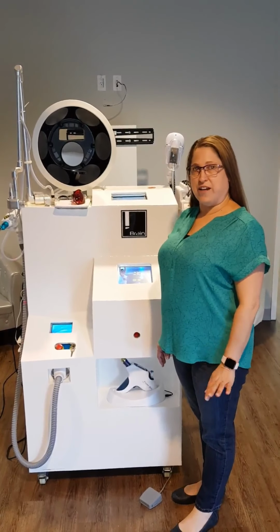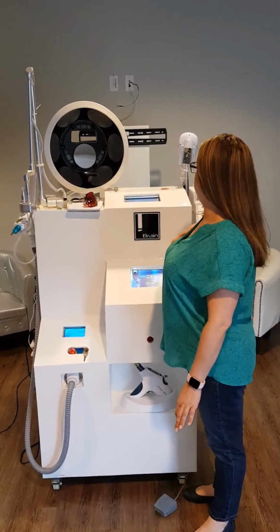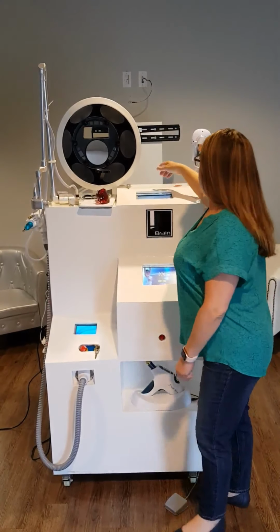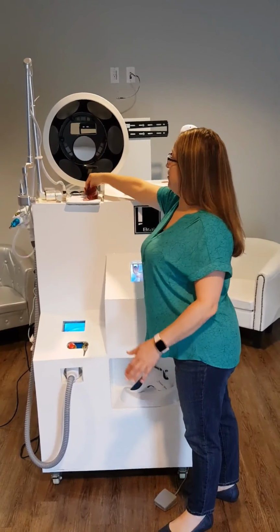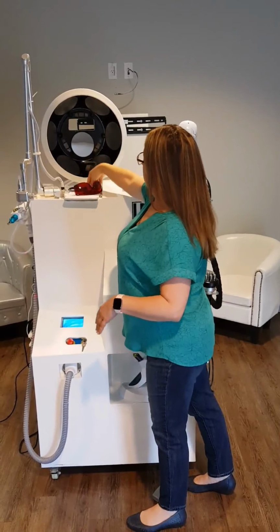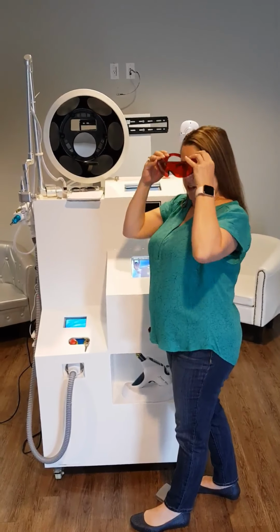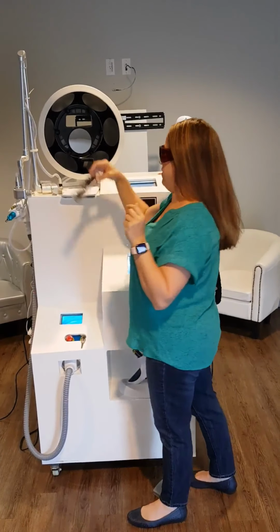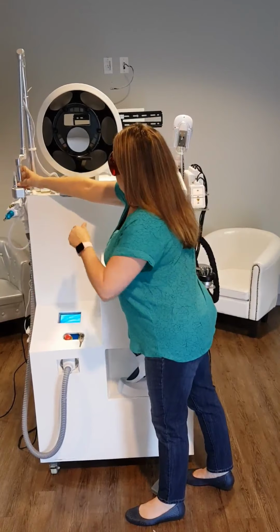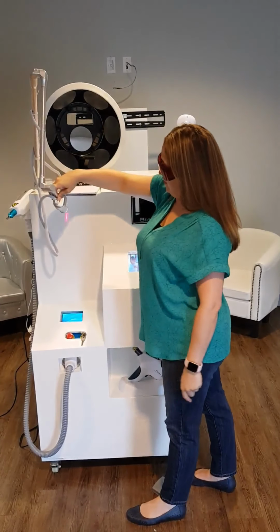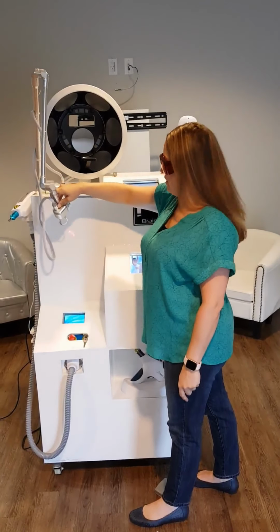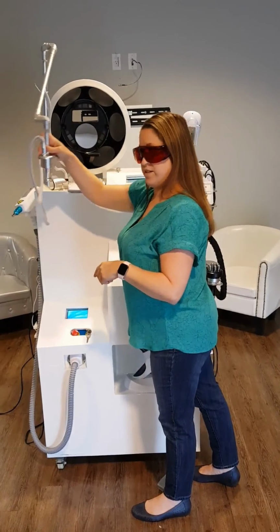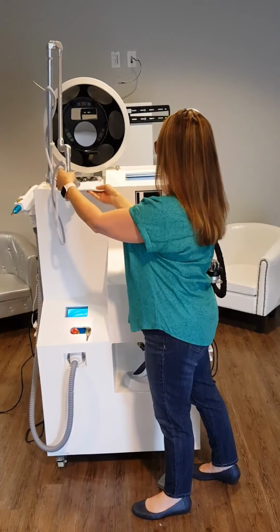I am now going to show you how to use our CO2 fractional laser. I have already chosen a preset, and when you go to start, be sure to use your own safety goggles, and then you have safety goggles for the patients to wear during the treatment. As you can see, you can very easily see that my laser is on. This laser arm does move 360 degrees.